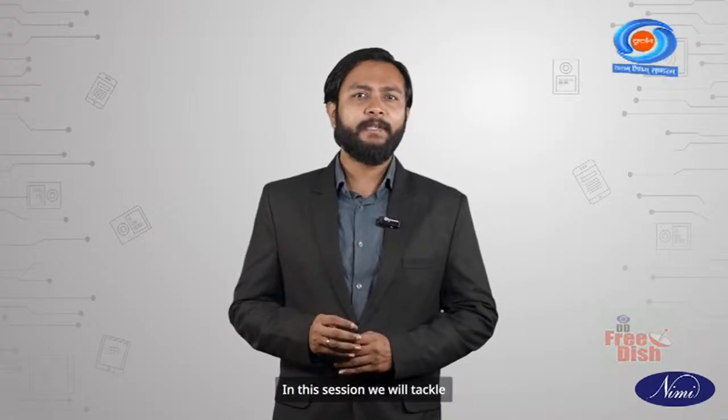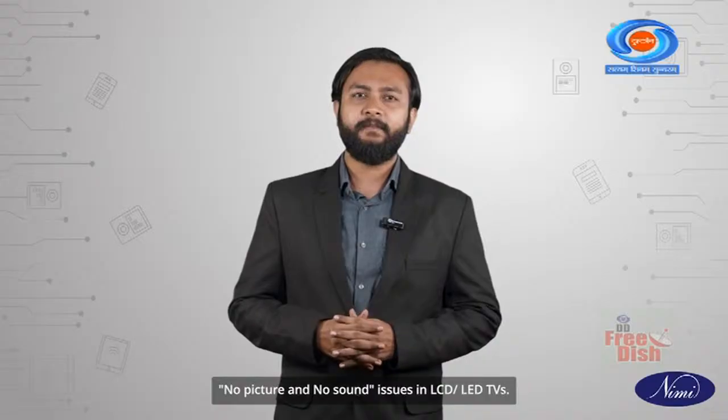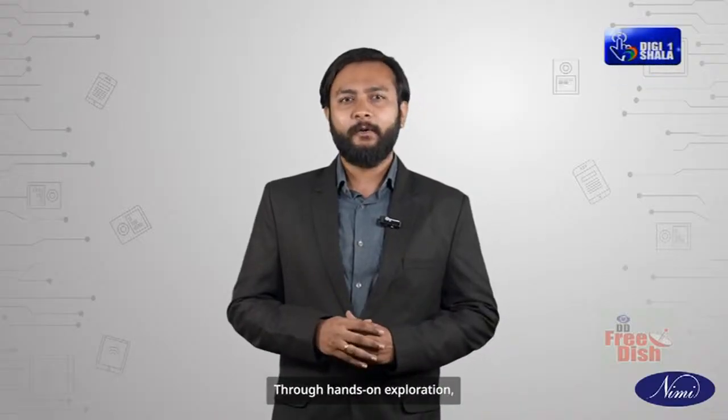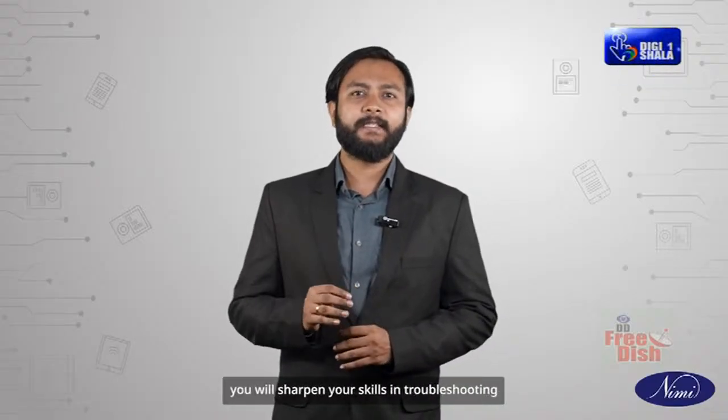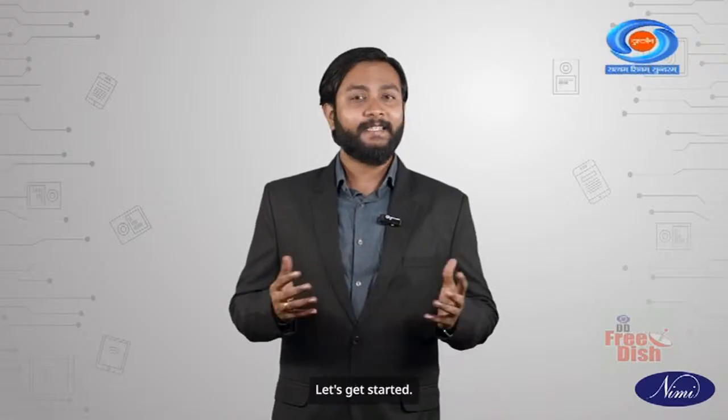In this session, we will tackle no picture and no sound issues in the LCD or LED TVs. Through hands-on exploration, you will sharpen your skills in troubleshooting and assembly of LCD and LED TV. Let's get started.